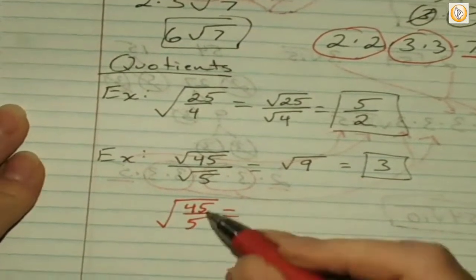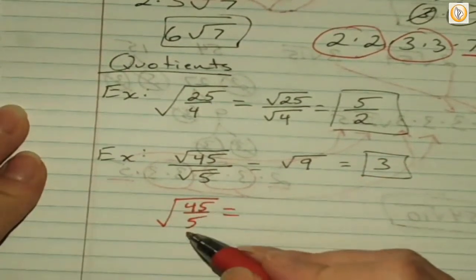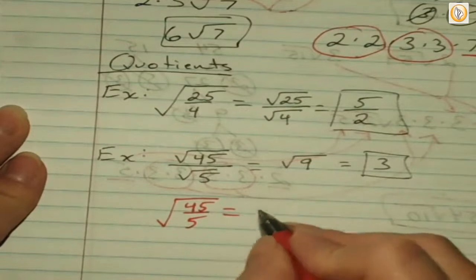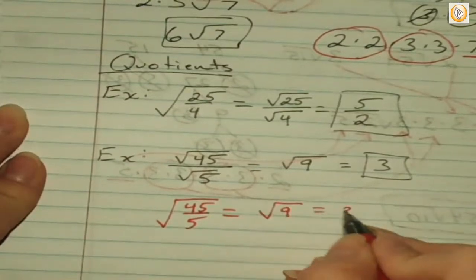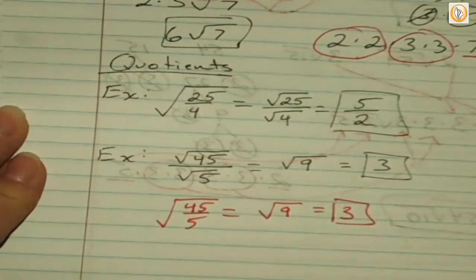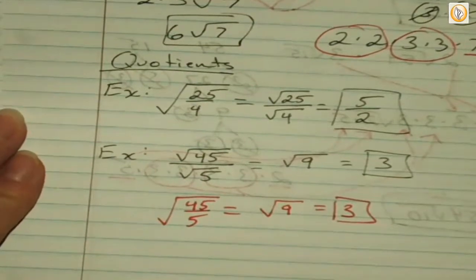Actually, yes, it would. You can even write it like this. What's 45 divided by 5? 9. Square root of 9. That's what I was. Yep. I was like, does that make sense? Yeah, I was so confused when you put that on there. Does this help? Yes, because I didn't know what happened to the 5.